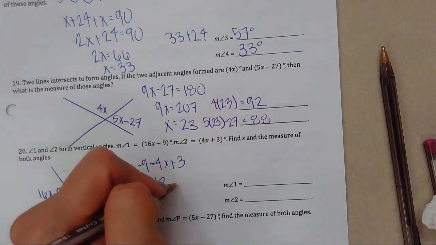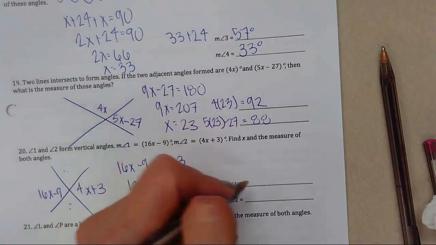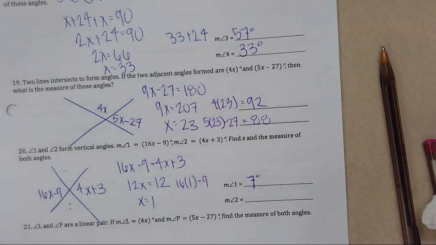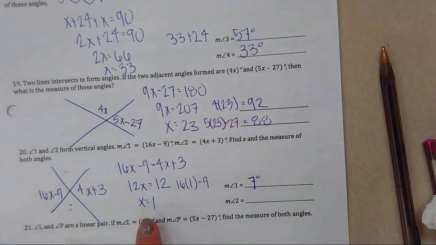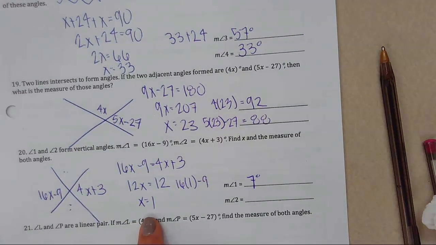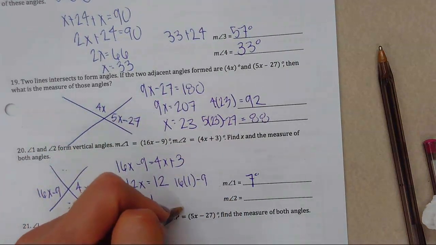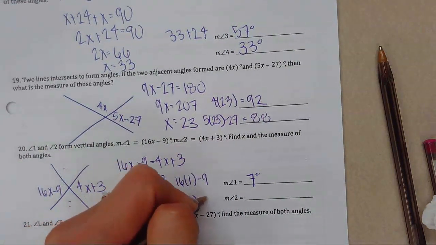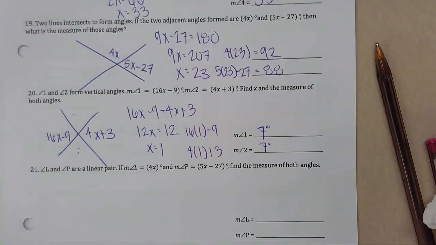So for angle 1, we're going to do 16 times 1 minus 9, which will give us 7 degrees. And for angle 2, we're going to do 4 times 1 plus 3, which will also give us 7 degrees. Tiny little angles.